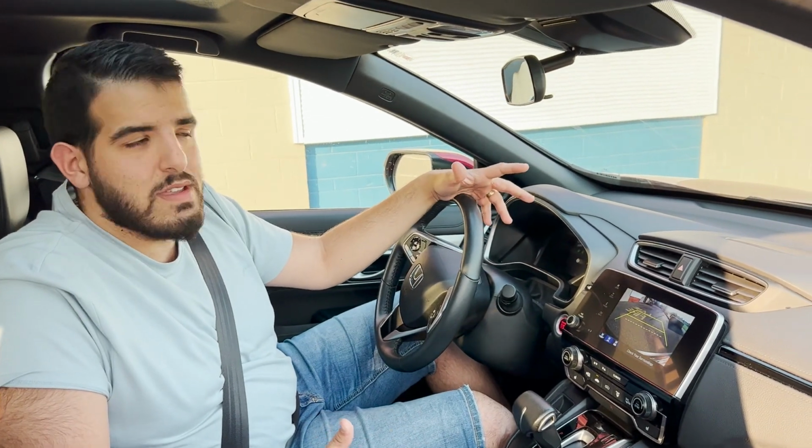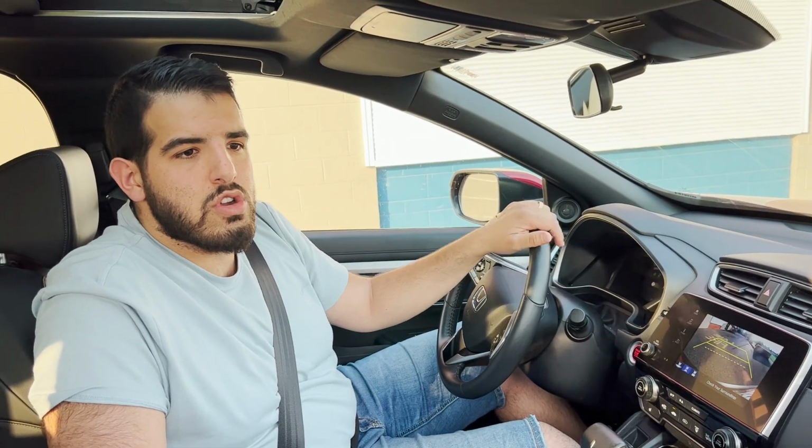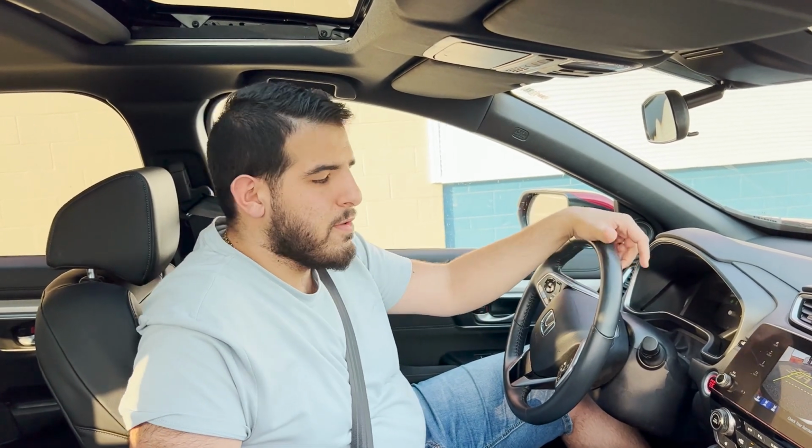So that's the reverse. It's that simple. Make sure you check your mirrors, and then when you back up, make sure you get up off your seat, and then you turn around and look. That way you have a good view.